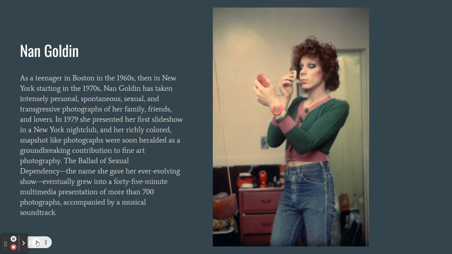Now, Nan Goldin did work in the 60s and 70s. She did work in Boston and then in New York. And she came up during a time when there would have been more strict compositional rules about photography. And she decided to break them because she was doing work about her friends and her family and relationships of people. And she said, basically, is my interpretation, I don't want these to look like art photos. I want these to feel real.